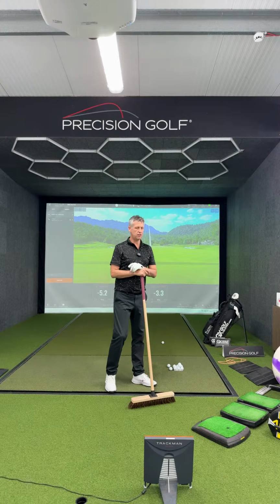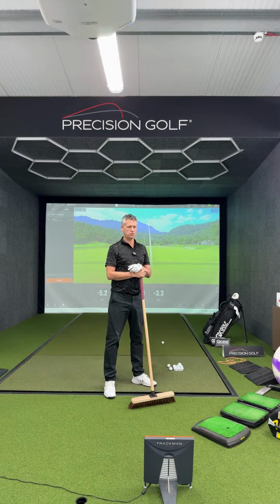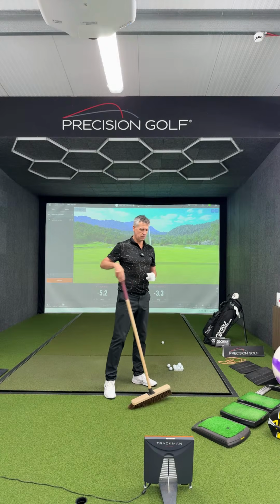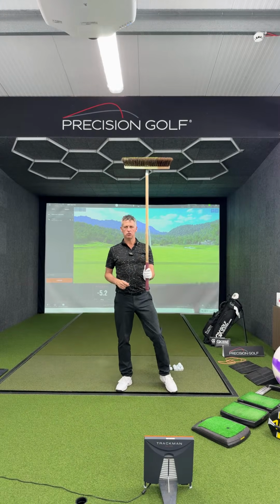Such a funny phrase, that I'm having sequence issues. The sequence of events is precipitated by the face being in the right orientation at the right time. If your club face is out of orientation, you will want to hold something back and move something in the opposite direction. At the top of the backswing, or should I say, let's even go beyond the top of the backswing.